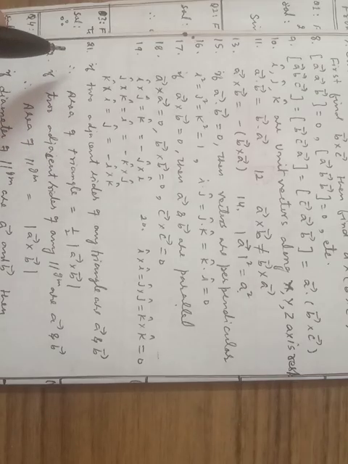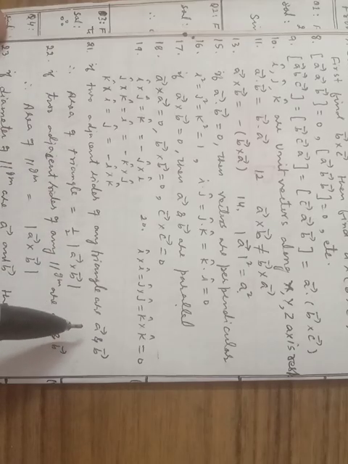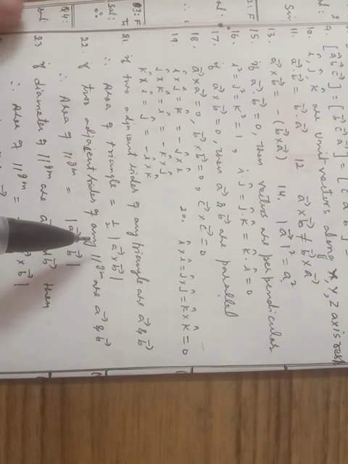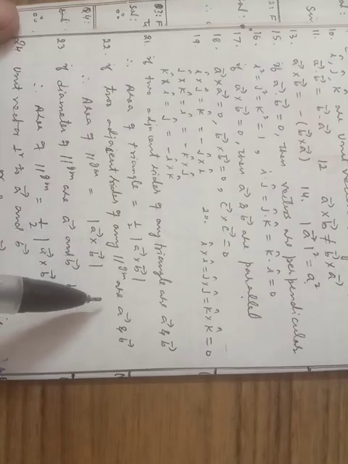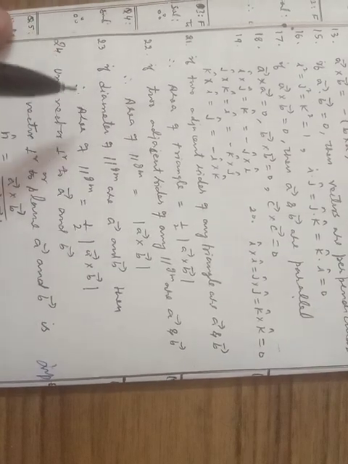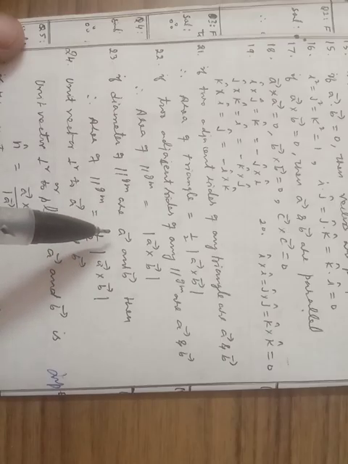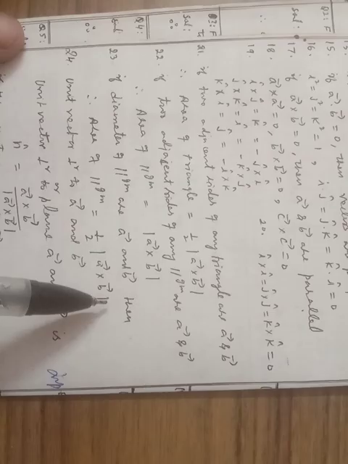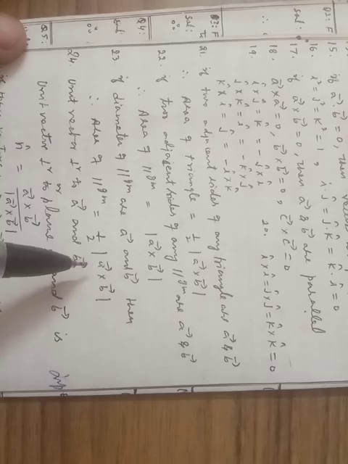Formula number 21, if two adjacent sides of any triangle are vectors a and b, then the area of the triangle equals half of magnitude of a cross b. Formula 22, if two adjacent sides of any parallelogram are vector a and vector b, then the area of the parallelogram is equal to magnitude of a cross b. Formula 23, if the diagonals of a parallelogram are vectors a and b, then the area of the parallelogram is equal to half of magnitude of a cross b.